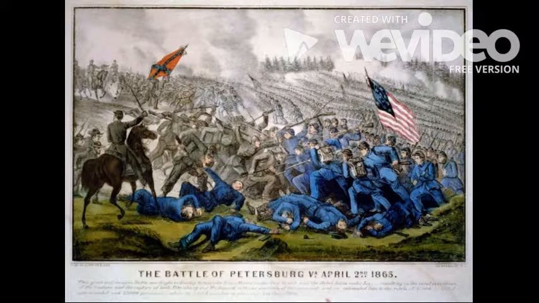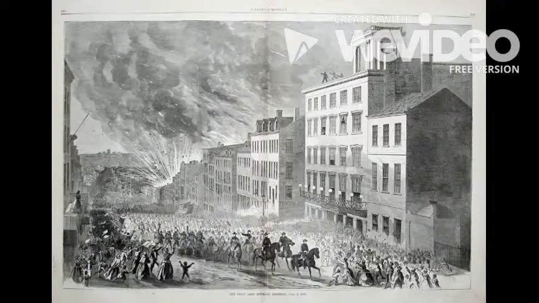Then, the Battle of Petersburg began, when the Army of Potomac under General Grant attacked Petersburg, a southern rail center which was 23 miles away from Richmond, Virginia. After a 10-month battle against General Lee's Army of Northern Virginia, Union forces captured Petersburg. With the fall of Petersburg, the Union took control of the Confederate capital, Richmond, Virginia, and forced Confederate government officials to flee.